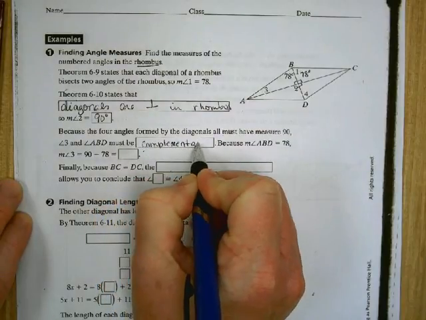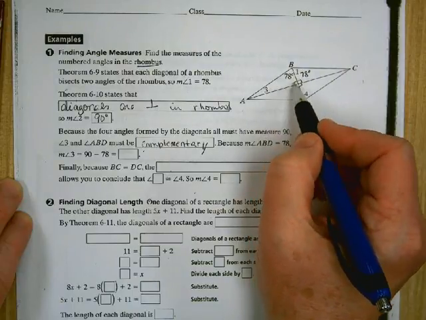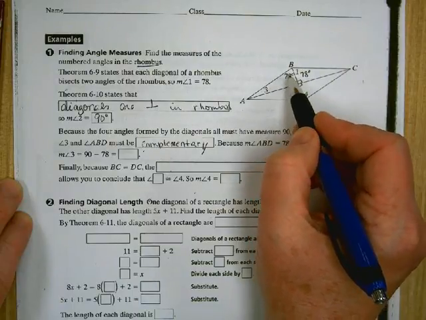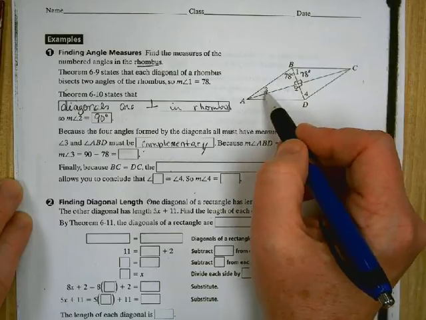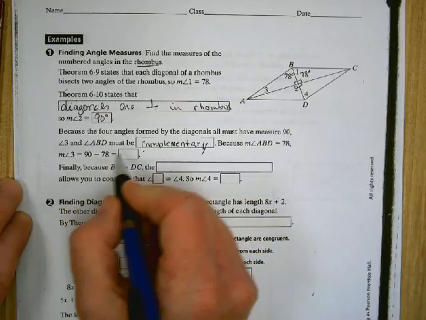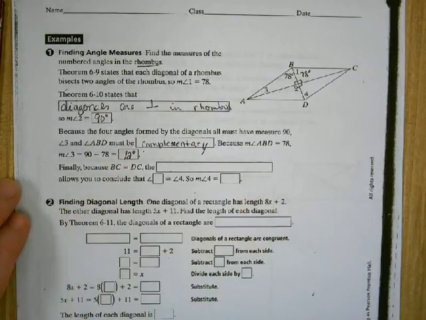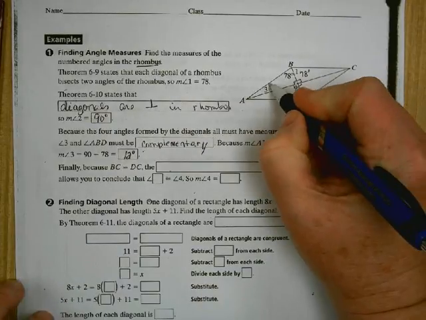In this triangle, if this is 90 degrees, then the other two angles also have to add up to 90 degrees. So angle 3 is equal to 90 minus 78, which is 12. We know that angle 3 is 12 degrees.